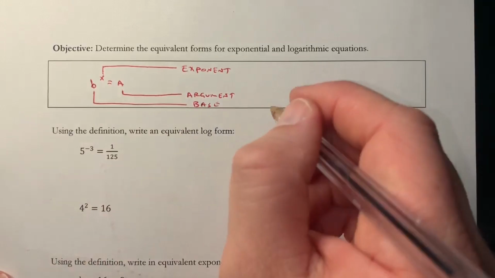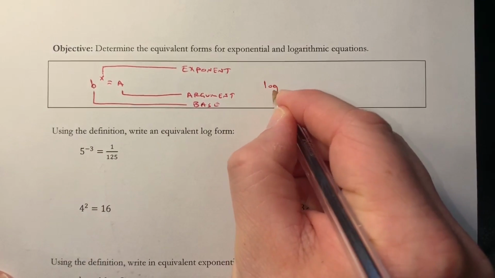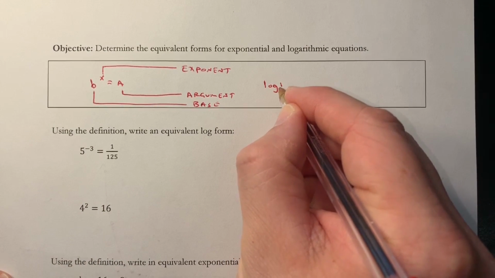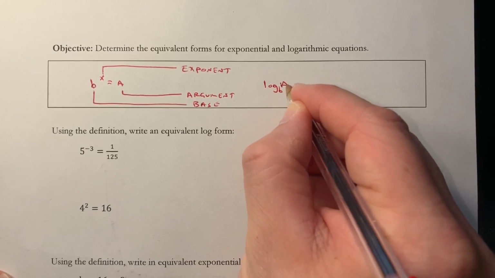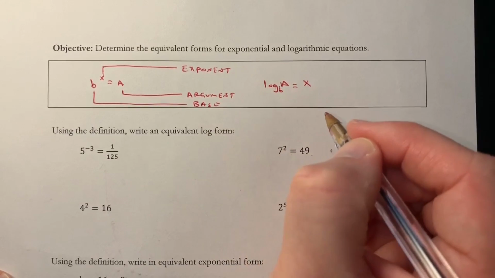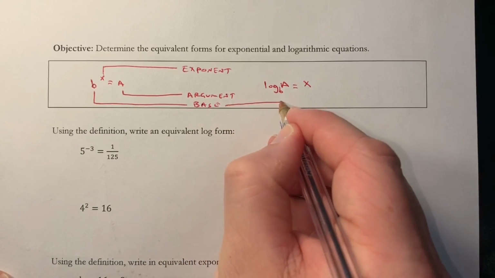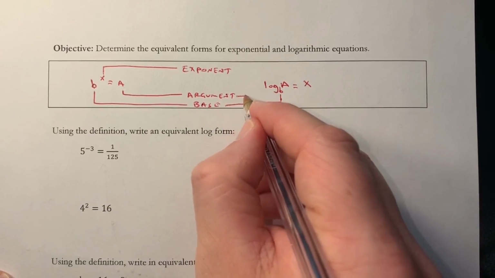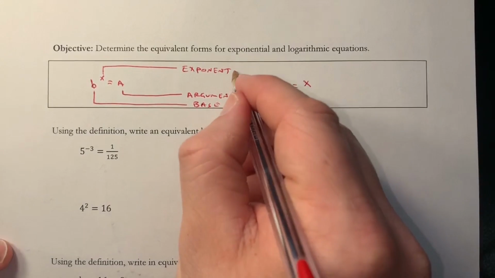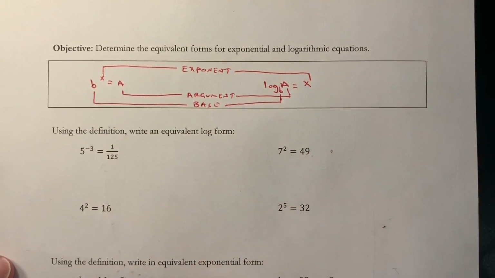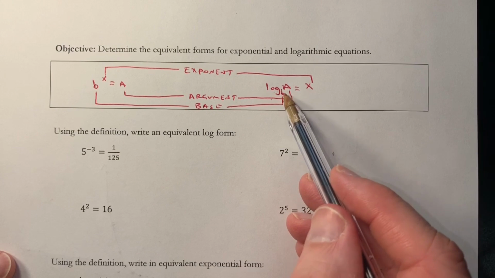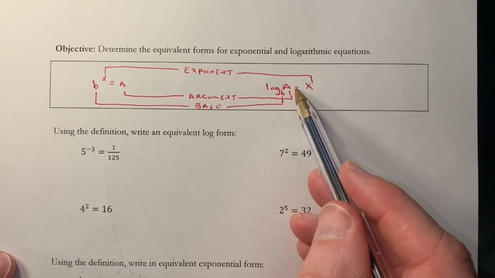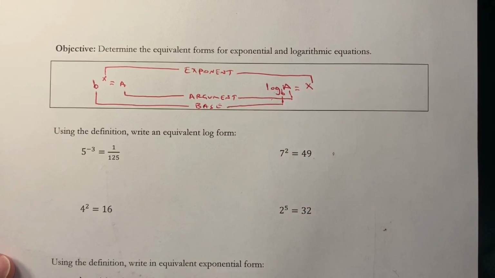In log form, it looks like this: log base b of a equals x. So we've got our base right here, our argument here, and our exponent goes here. So it's log with a base of the base, of an argument, equals the exponent.